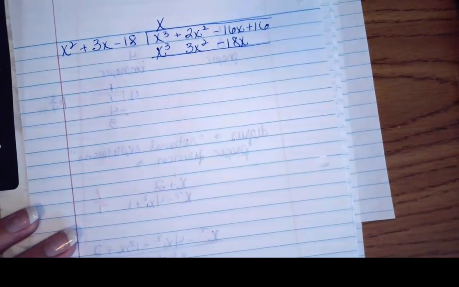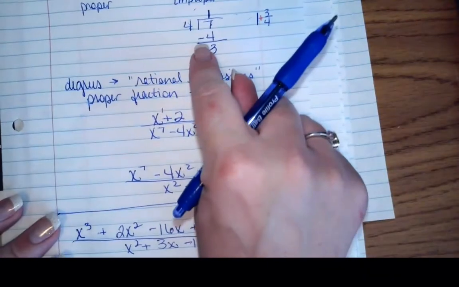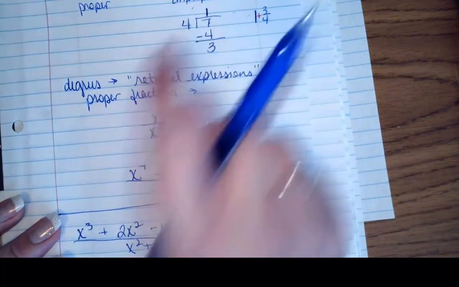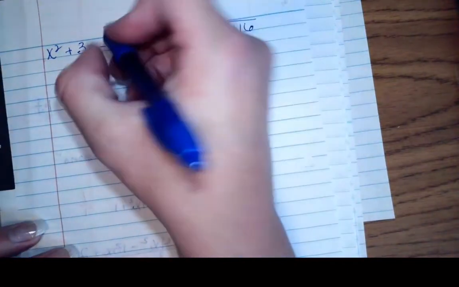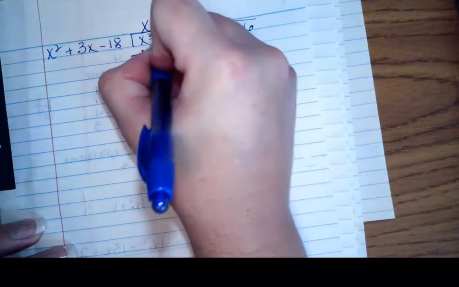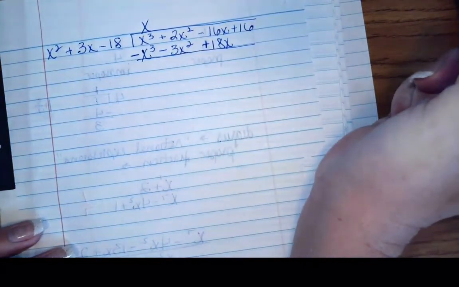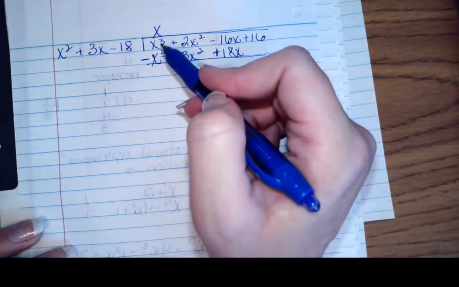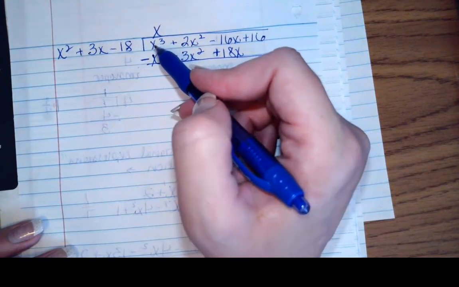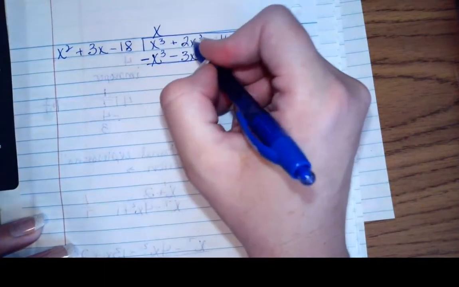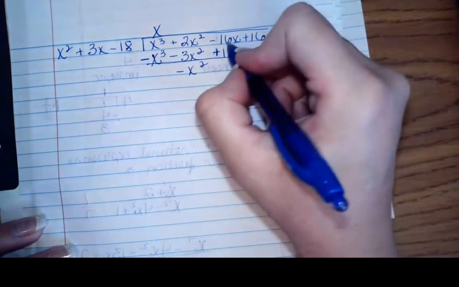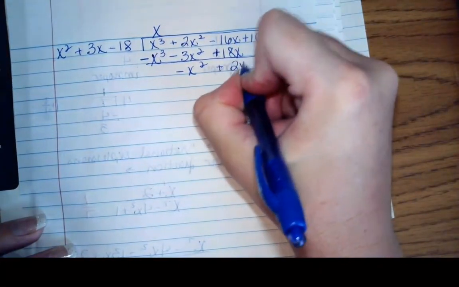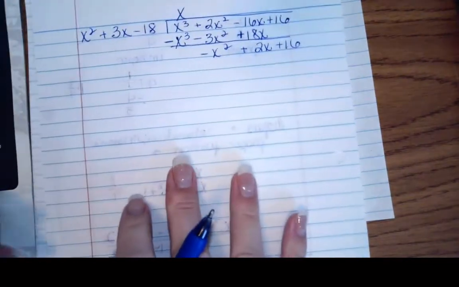Now what do you do? What did we do here? We changed the signs because we've got to subtract. So remember in algebra, you're going to change your signs all the way across. So this becomes minus, minus, plus. So your first term should fall off. If it doesn't, you've done something wrong. So x to the third minus x to the third, no x to the third, we're good. So 2x squared minus 3x squared is a negative 1x squared. Negative 16 and 18 is a positive 2x, and then I've got a plus 16.